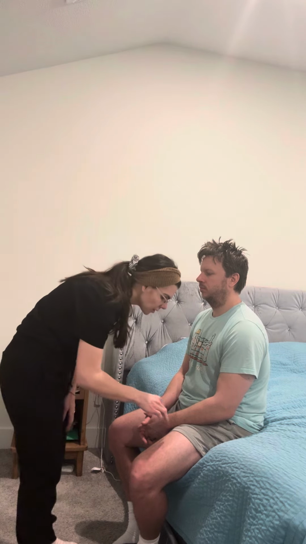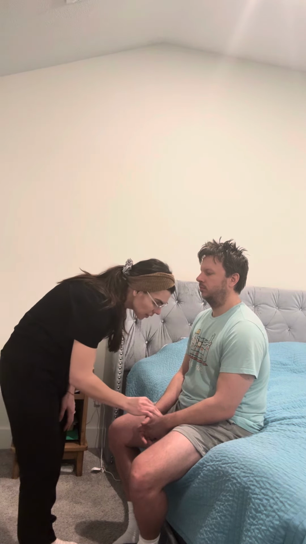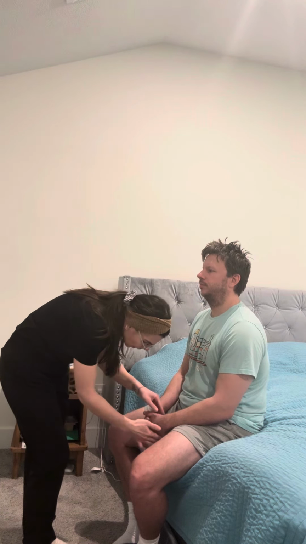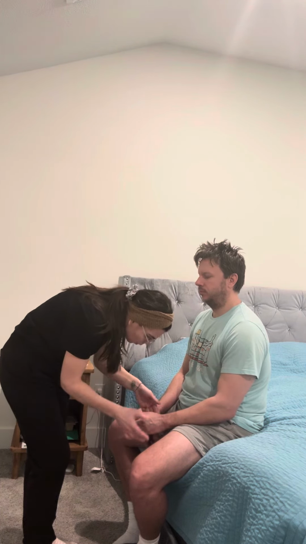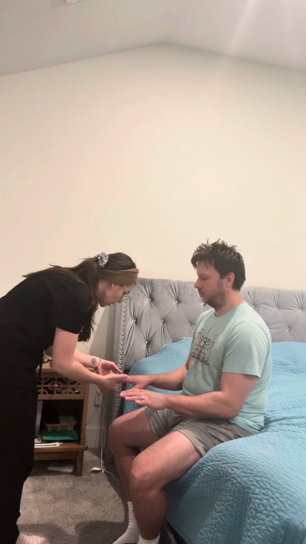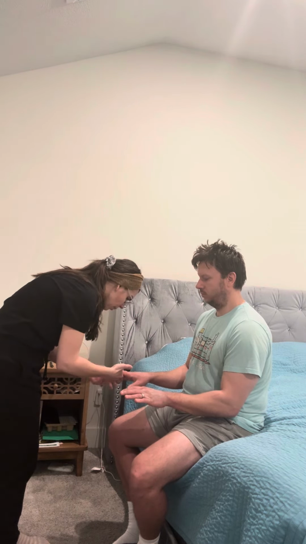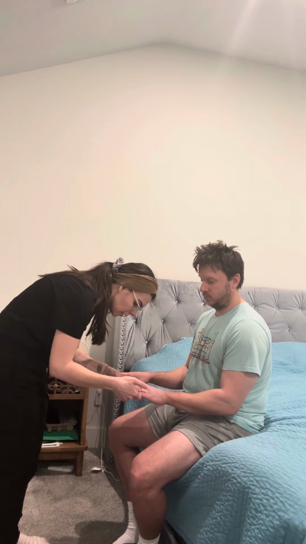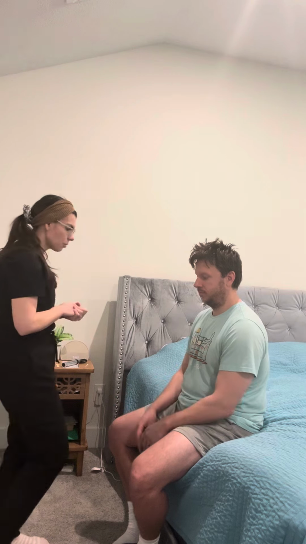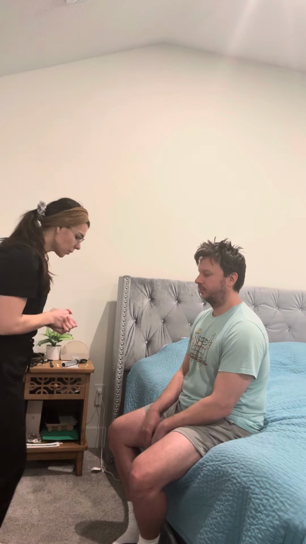Next, I'm going to check your skin texture and turgor. So I'm going to do something called a tenting test here. And while I'm on your hands, I'm going to take a look at your hands. I don't see any clubbing present. Checking for capillary refill here. Great. All fingers are less than 3 seconds. We would be doing the same thing on the toes. Checking for capillary refill, all less than 3 seconds.